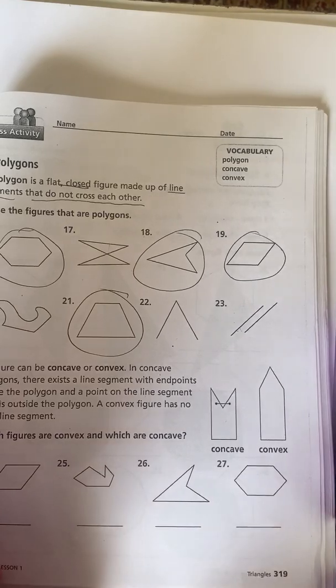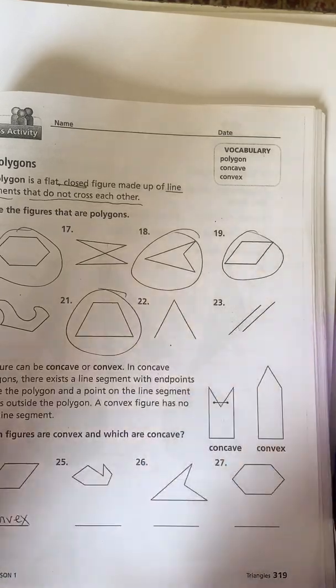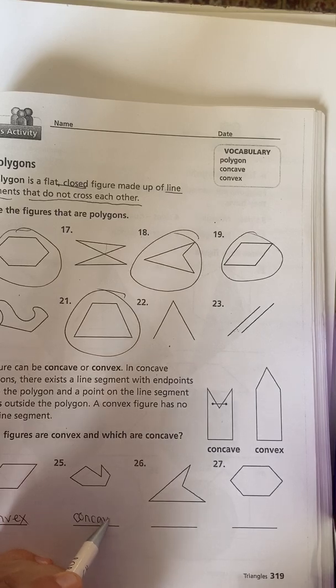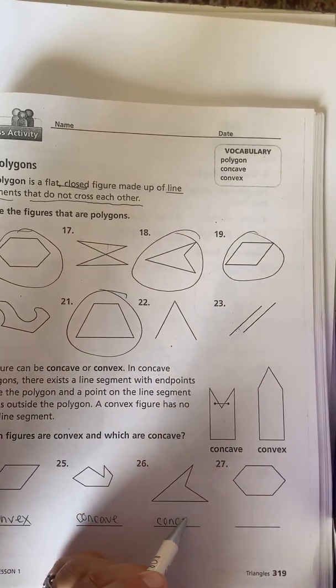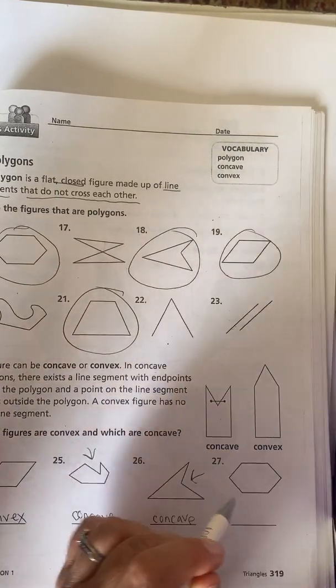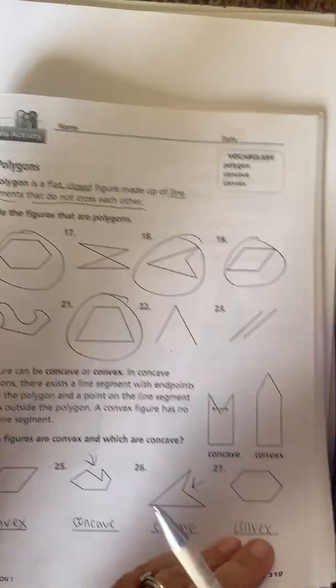So 24 we're going to say is convex, because I don't see anything caved in, I only see it pointing out. 25 will be concave. 26 concave, right? You see how we have these little concave areas here? And this would be convex. Okay.